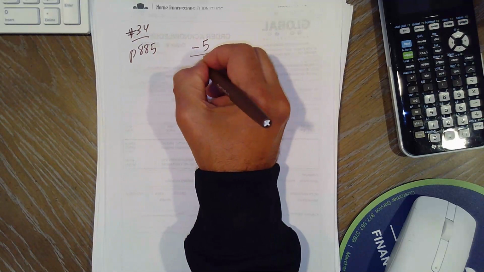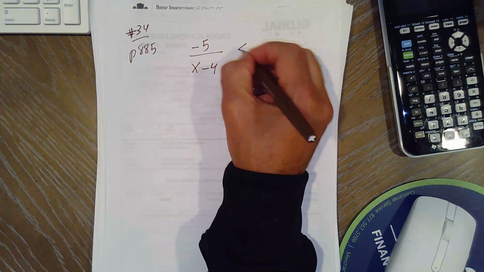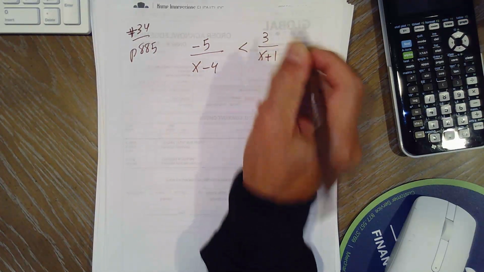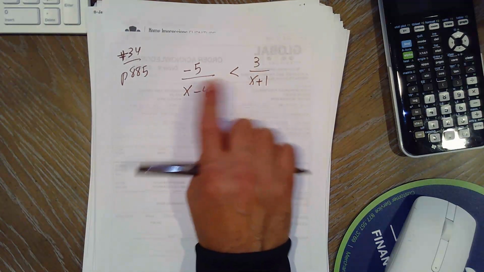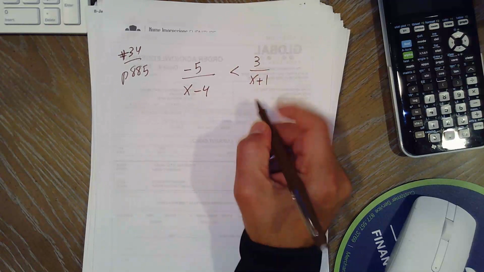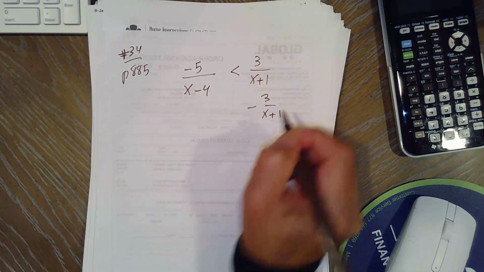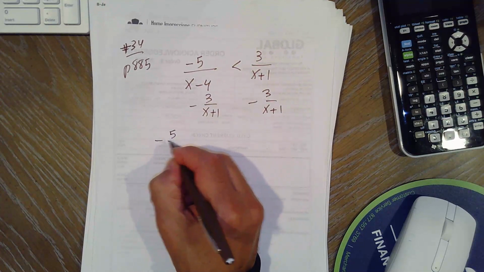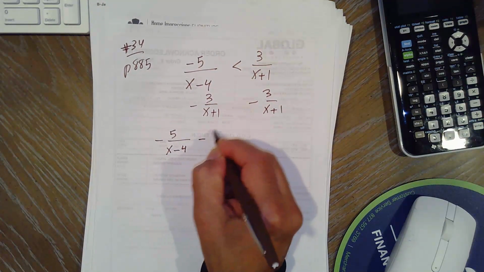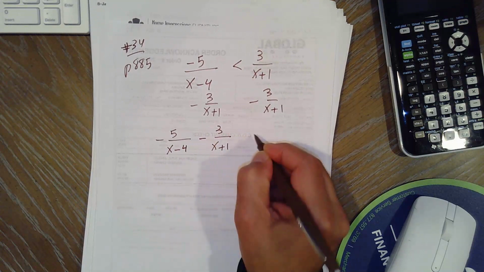Negative 5 over x minus 4 is less than 3 over x plus 1. The problem with this one is it doesn't have a single fraction. It has 2 fractions, and I don't have a 0 here. So I'm going to make a 0 on this side by subtracting 3 over x plus 1. So I have negative 5 over x minus 4 minus 3 over x plus 1 is less than 0.